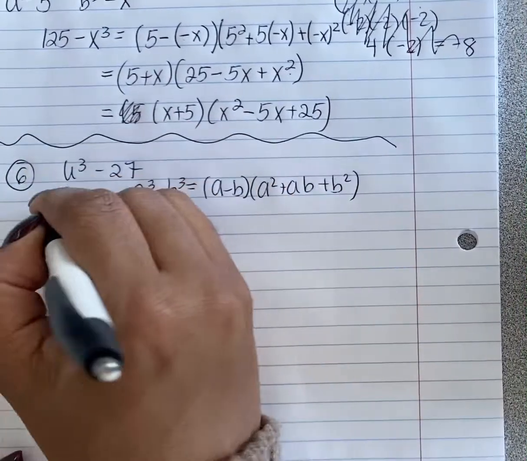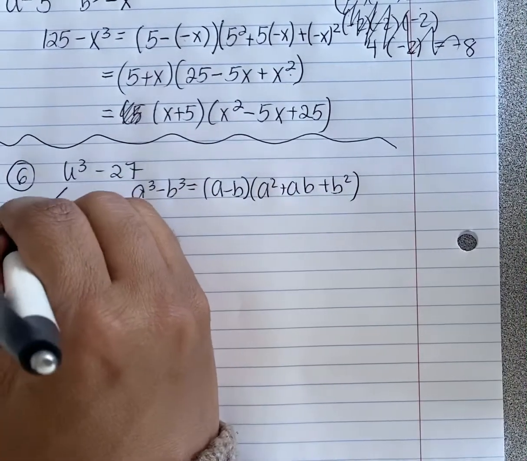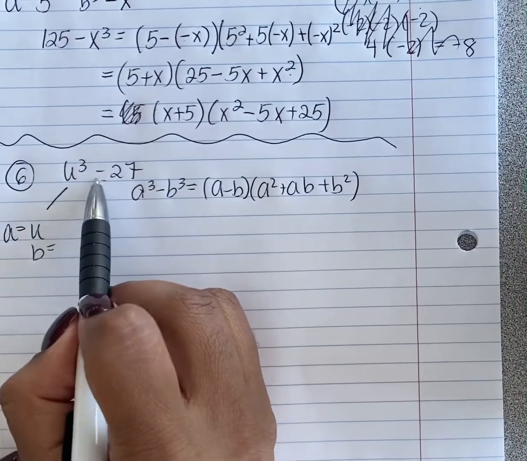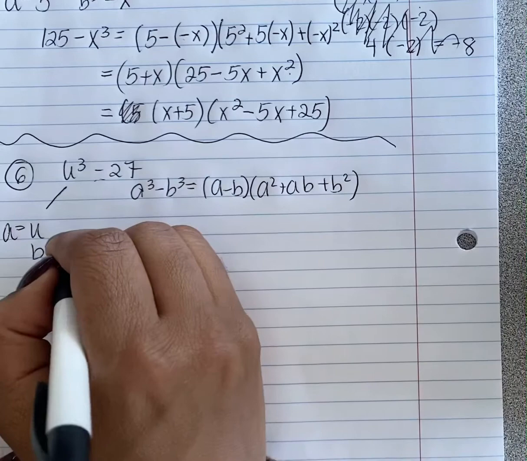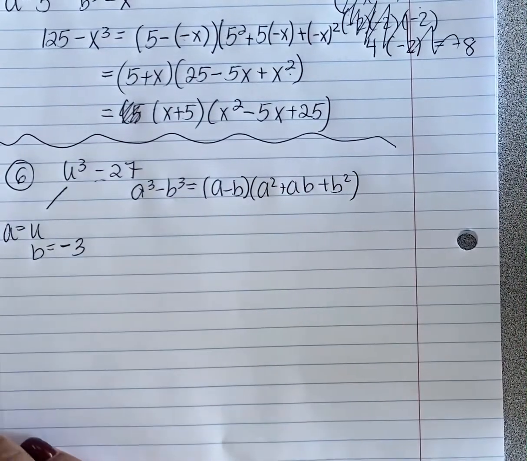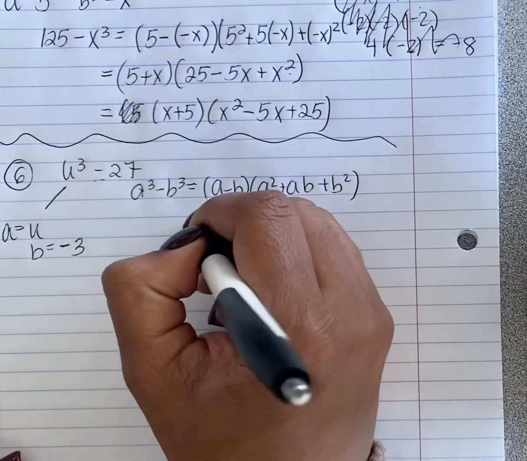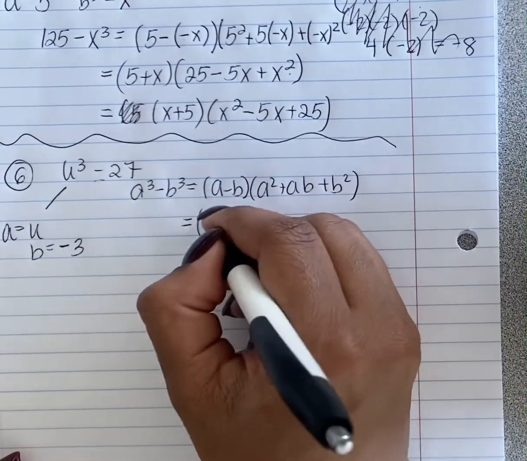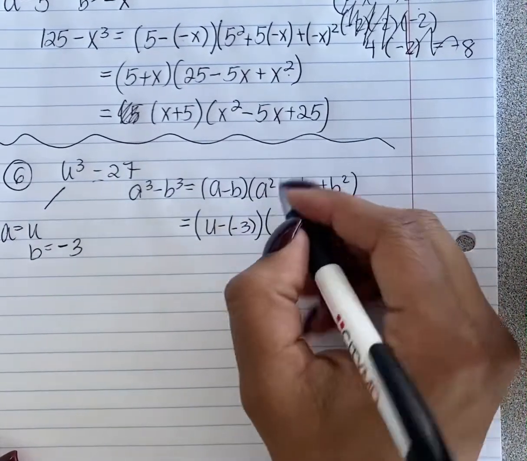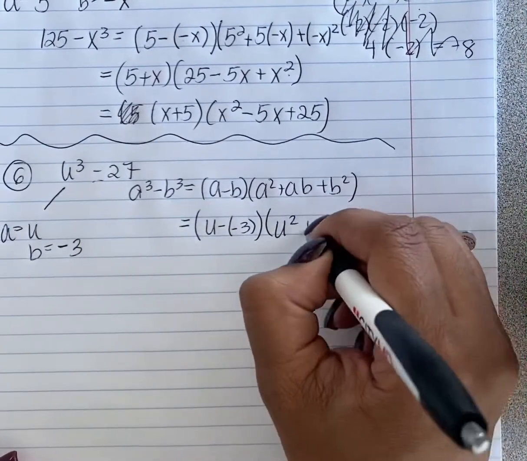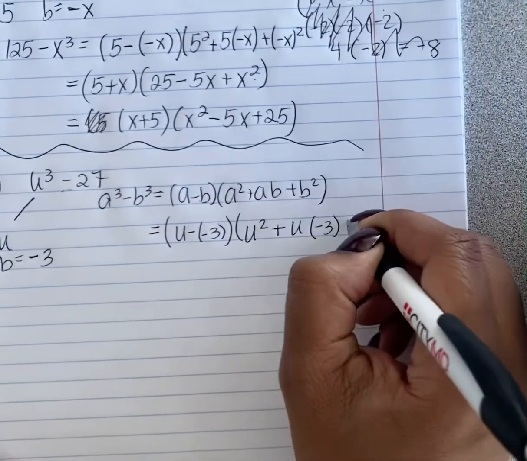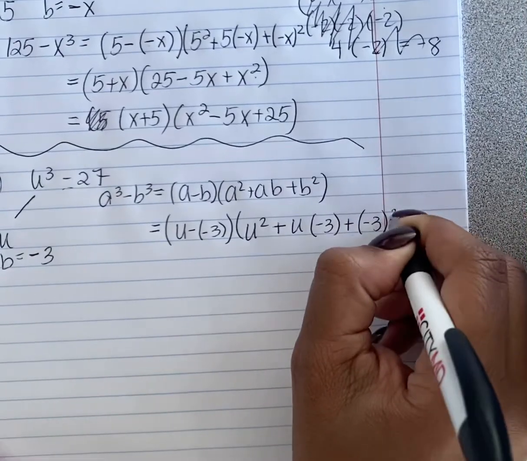And so in this case, well, a comes from the u cubed, so a is going to be u, and b is going to be, well, we know it's going to be negative because this 27 is negative, and what times itself 3 times gives you that 27, and again it is 3. So I'm just going to substitute in a minus b, so u minus negative 3. And then I have a squared, which is u, so u squared, a times b plus b squared.